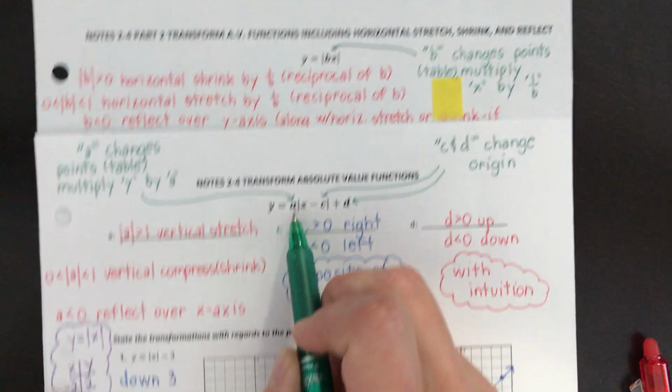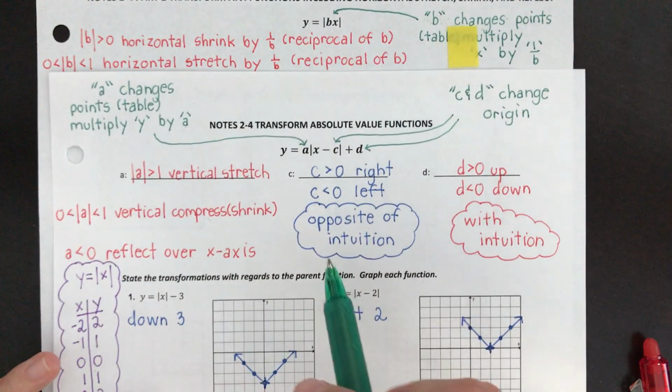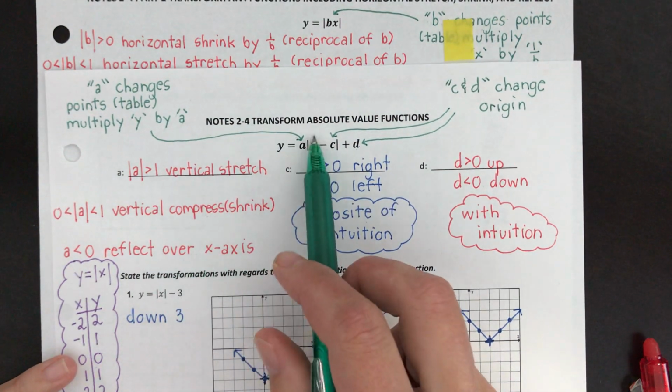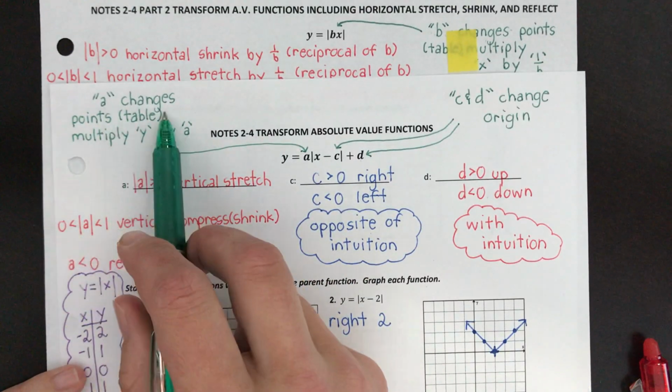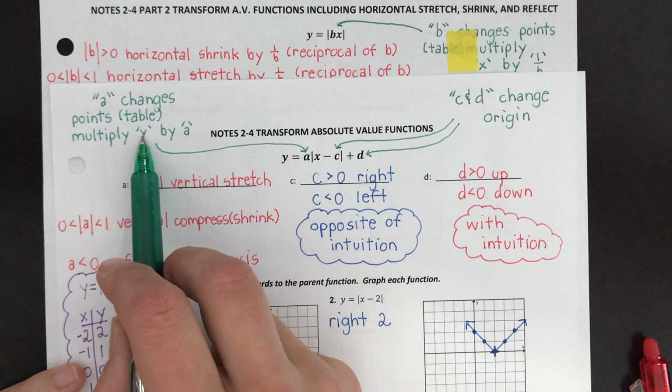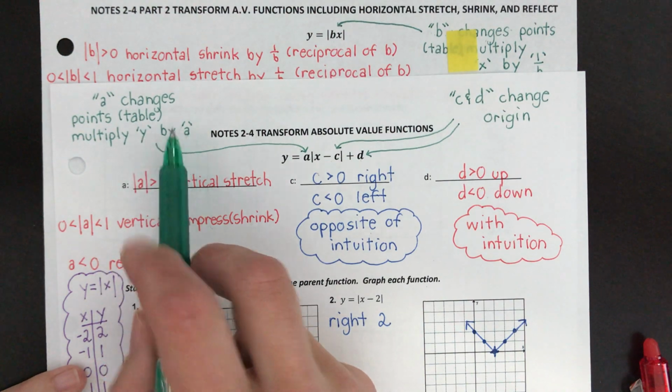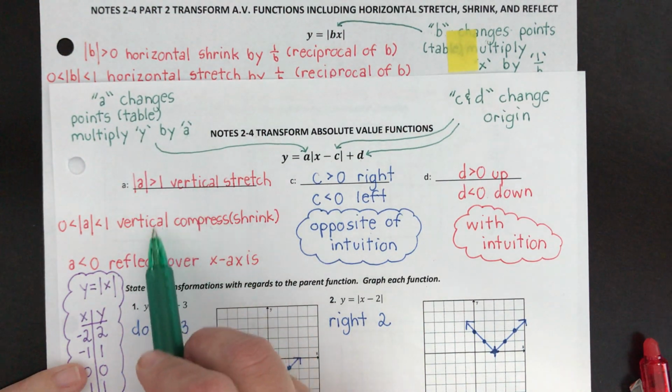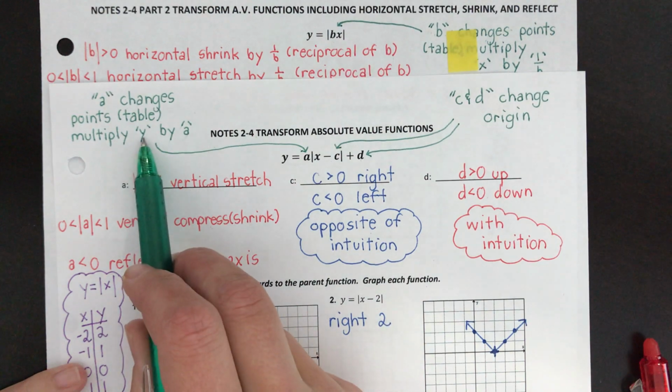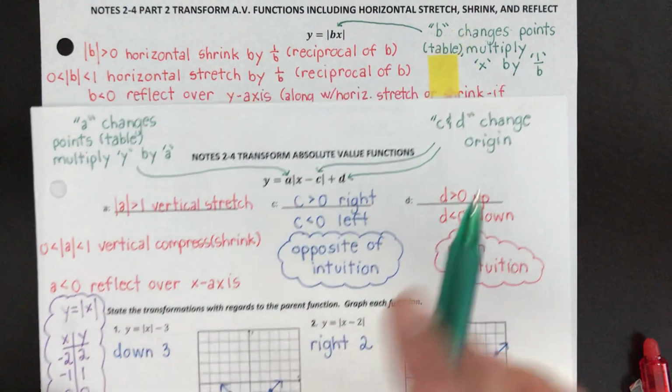Now like A, remember A was our vertical stretch, shrink, and reflect. Remember how A changed the points on the table? We multiplied the Y values by A because that was a vertical stretch, shrink, or reflect. That's why we did Y, because Y is vertical.